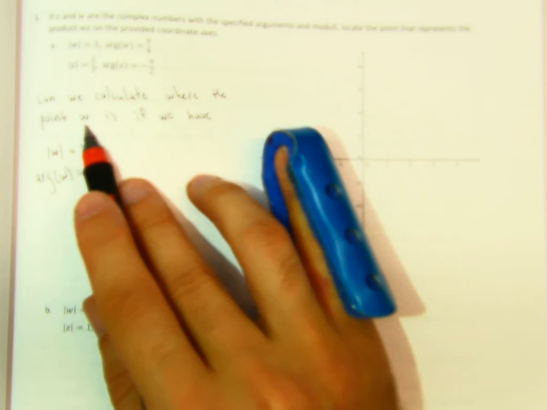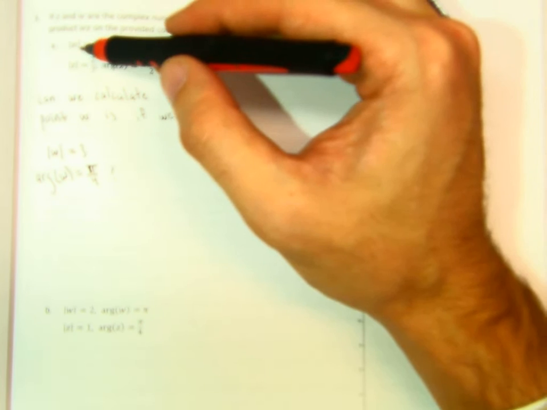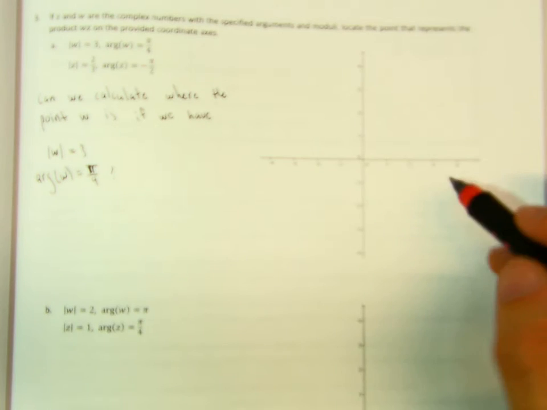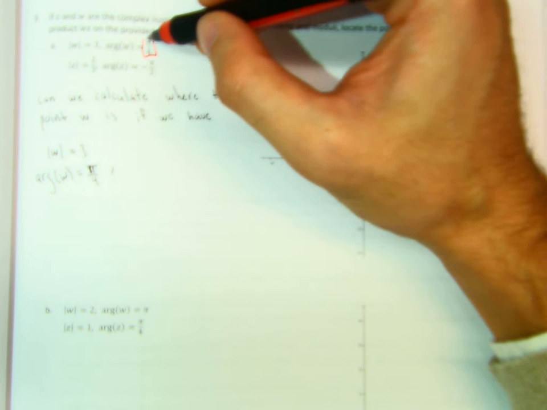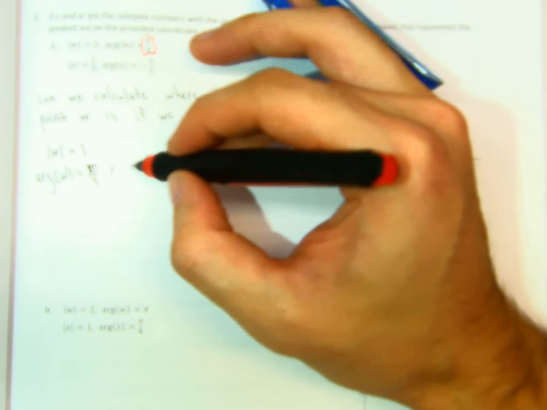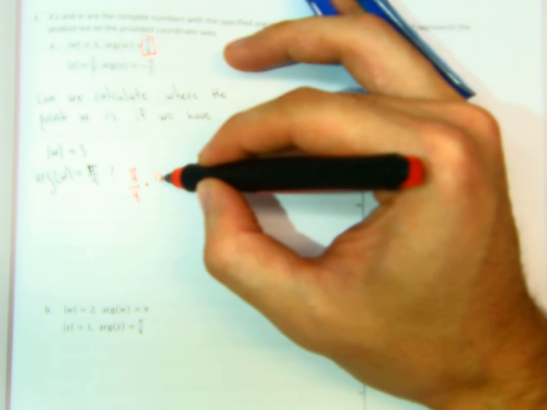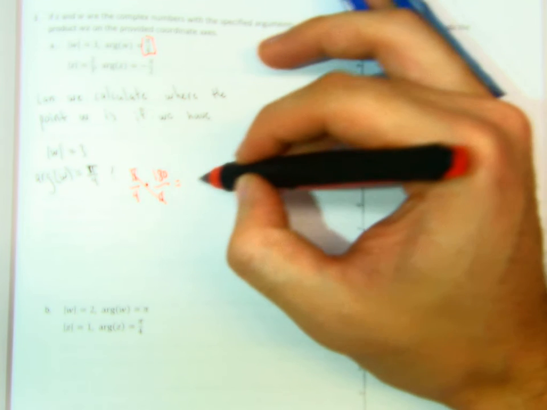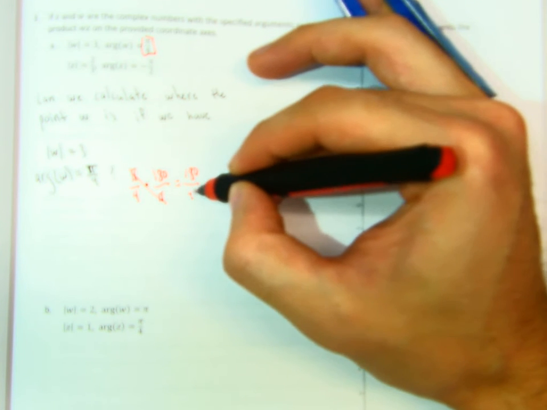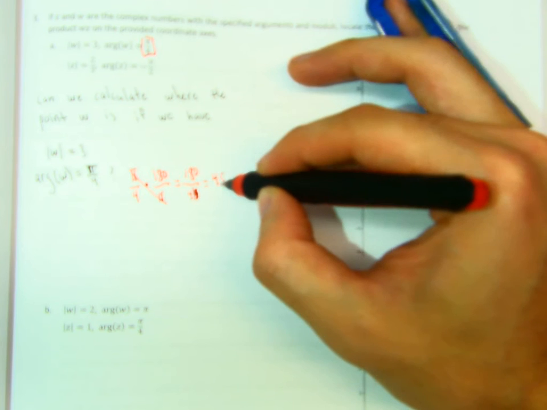Before we do this, can we calculate where the point W is? Where is W over here? Well, one thing we need to know first is that this argument is pi over 4. How can I convert pi over 4 into degrees? Well, this is going to be 180 over pi, so these pi's cancel out. So 180 divided by 4, and that's 45 degrees.